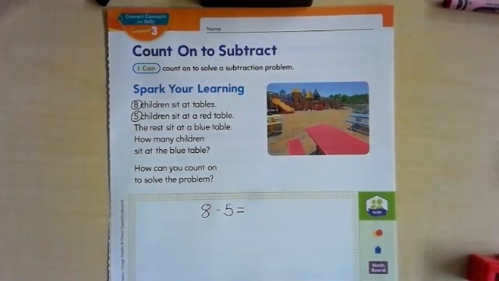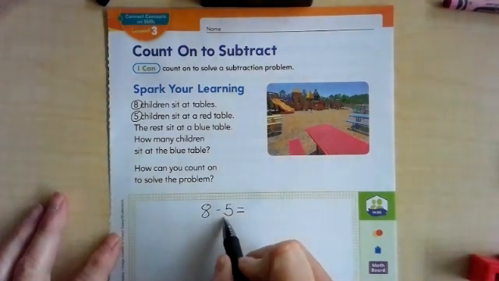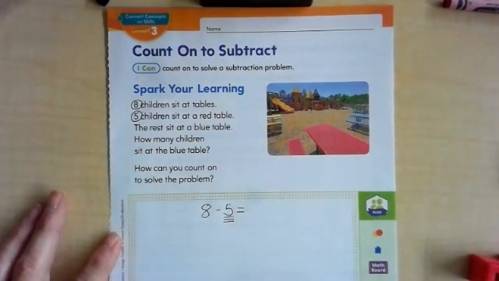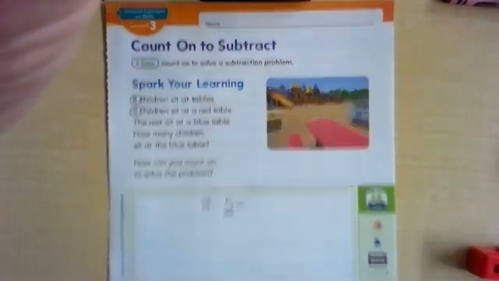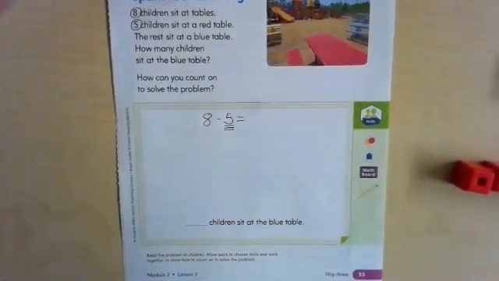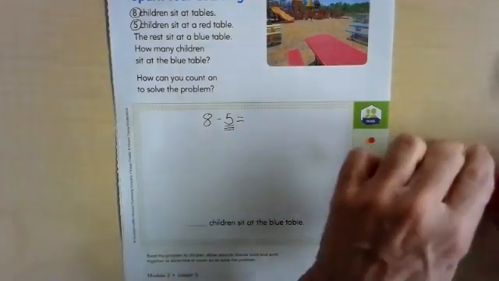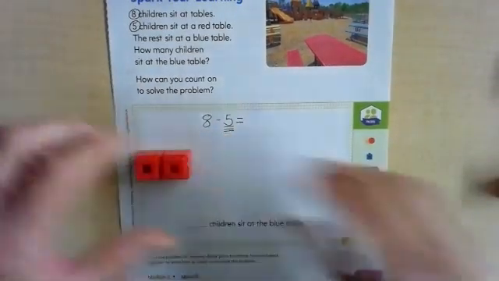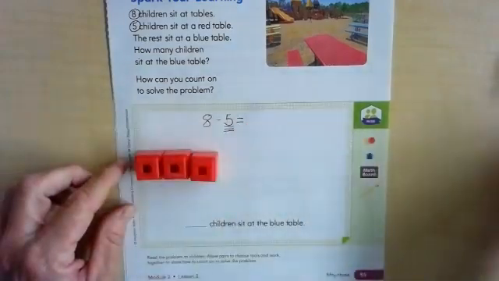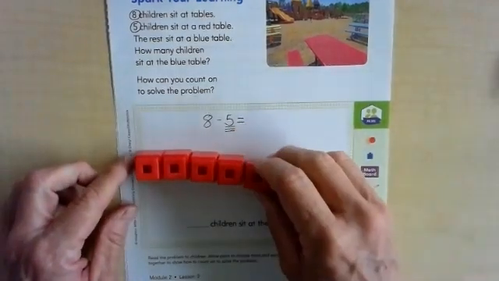Now we're working on the strategy of counting on. When we count on, we want to remember to start with the smallest number. And our smallest number is the number 5. So let's see how we would do that. I'm going to put down 5 cubes: 1, 2, 3, 4, 5.